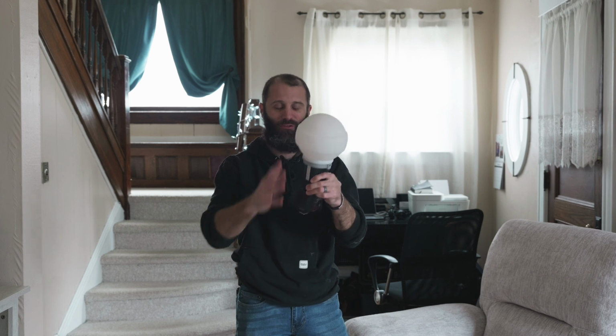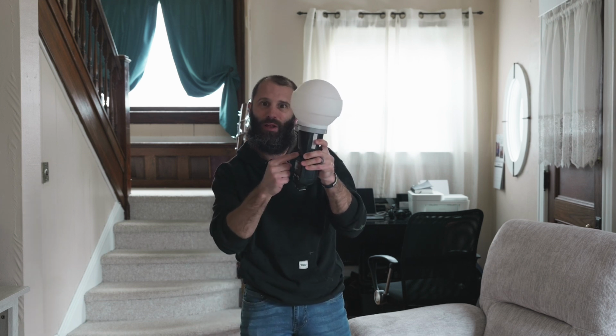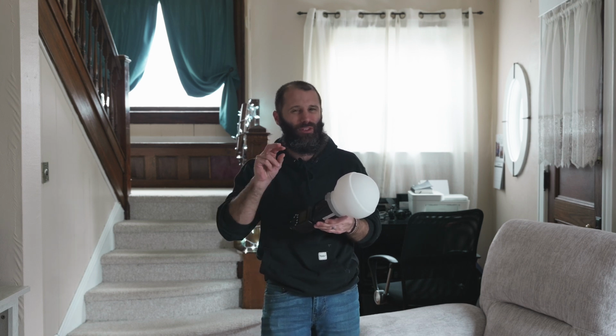So in this tutorial, we're going to be using the Godox ML-CD15. This is the new modifier from Godox. I have it mounted on my Godox V1. Now, if you use it correctly, it is going to act just like a shoot-through umbrella, maybe with just slightly harder shadows, but not much.